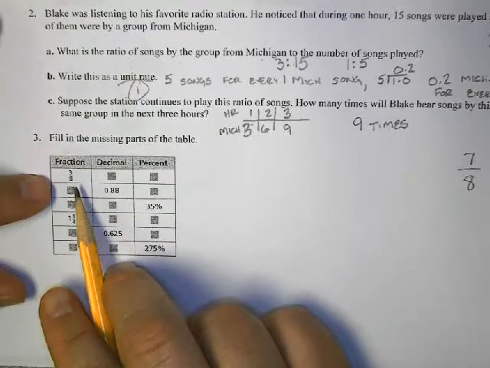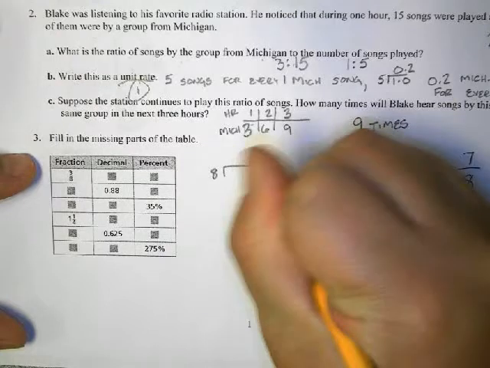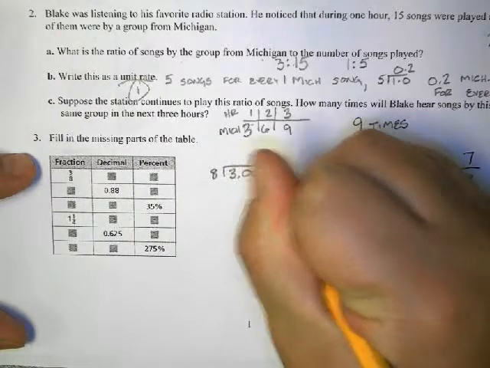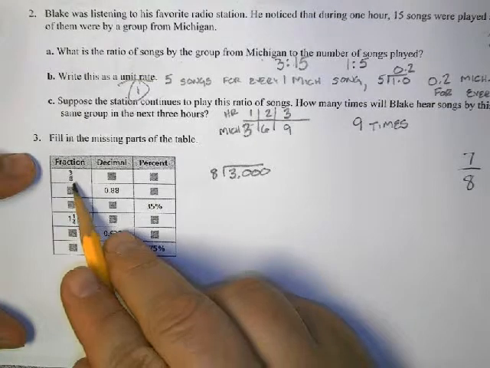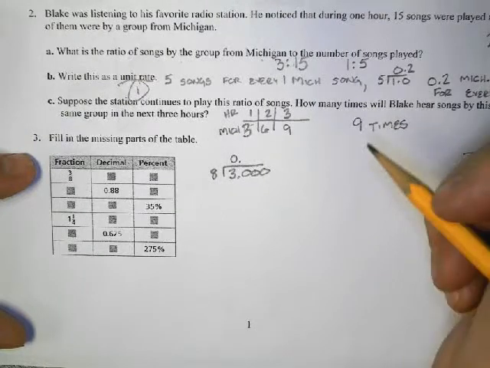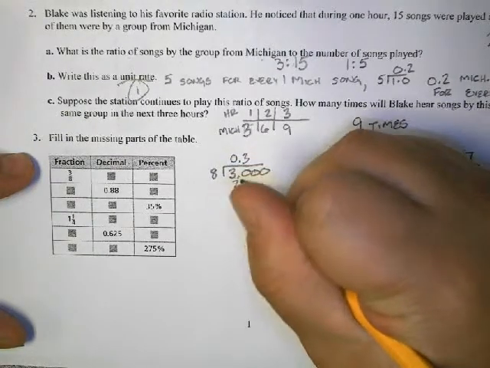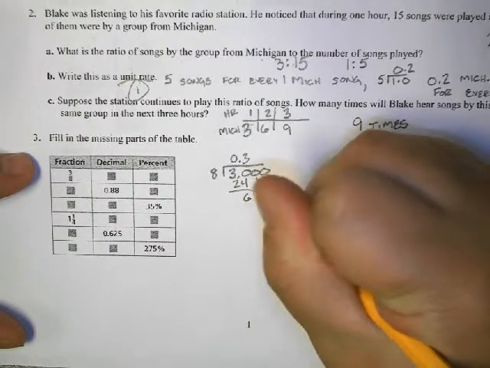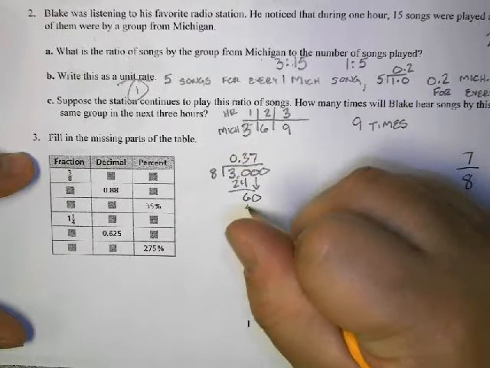So, fill in the missing parts of this table. We have 3/8 over here, and we need to make this into a decimal. So, 8 goes into 3. When we have a fraction we have to convert to a decimal, we just divide. The denominator goes on the outside, numerator on the inside. 8 goes into 30 3 times.